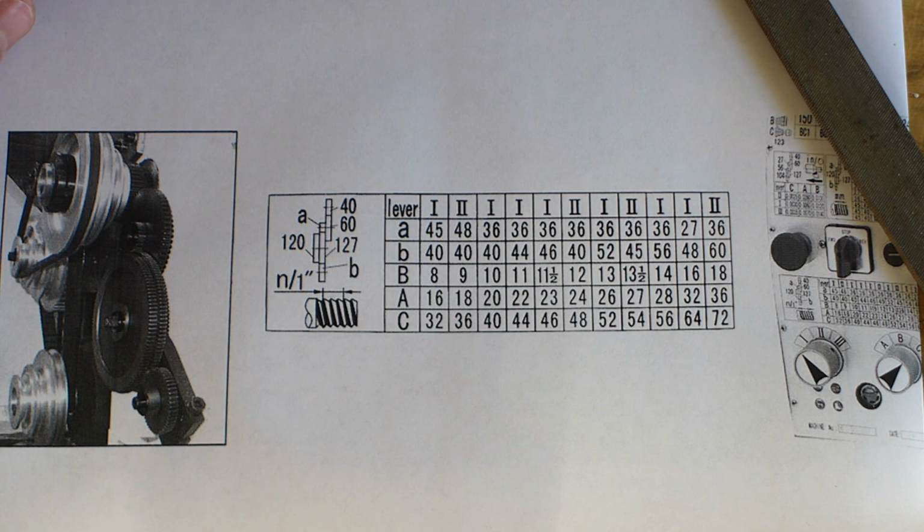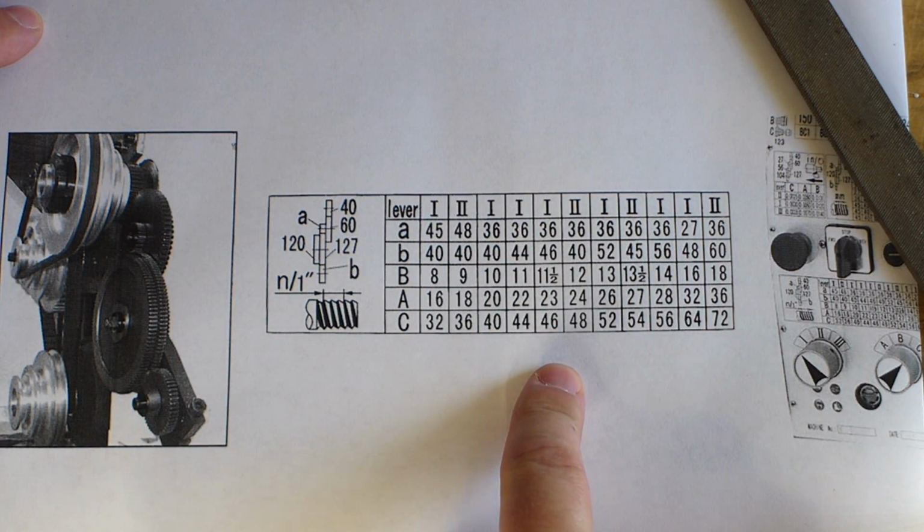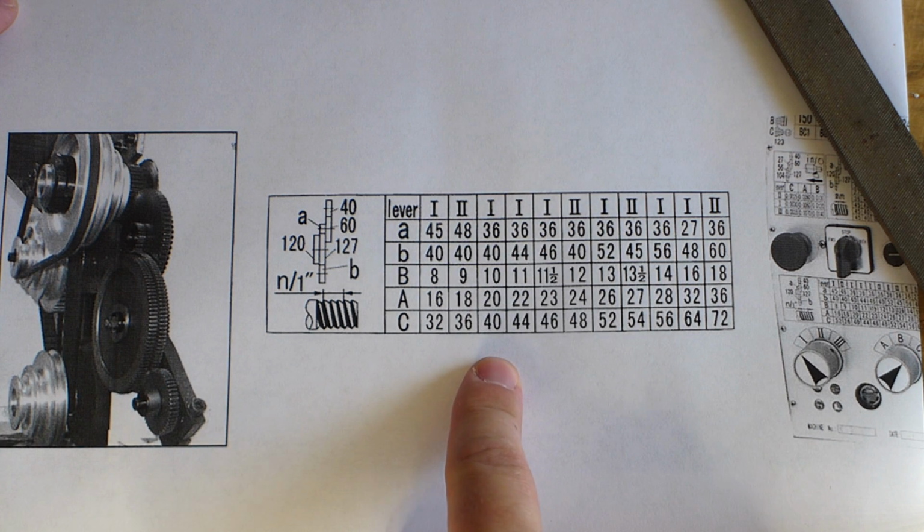So if you have a G0752 or similar Grizzly lathe, you may have scratched your head trying to figure out what all this means when it comes to threading. I know it's been really hard for me to understand. This is printed out of the manual, and this chart itself appears on the front of the lathe, and it's been very confusing to me.